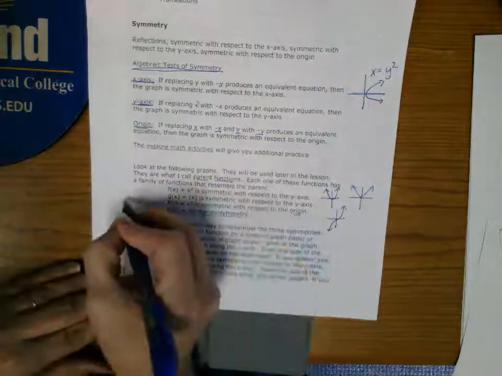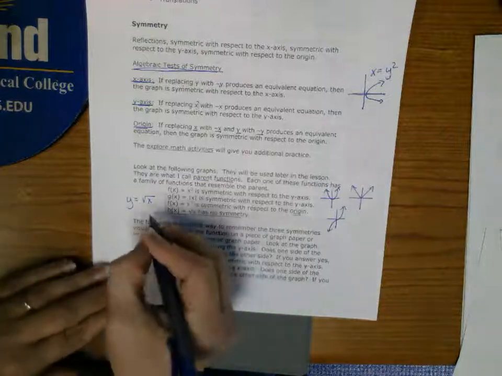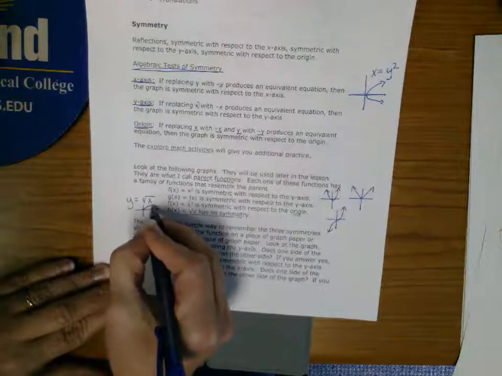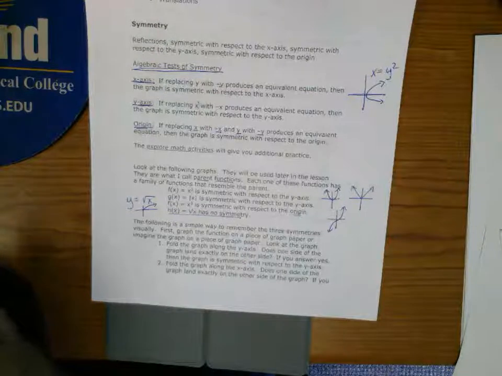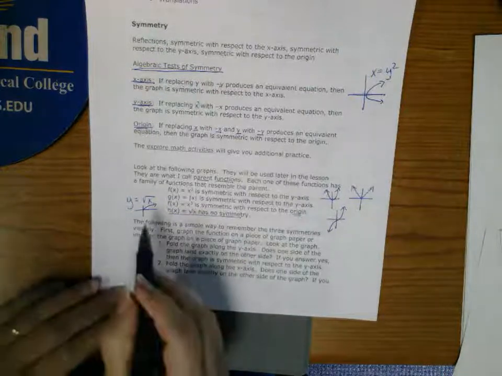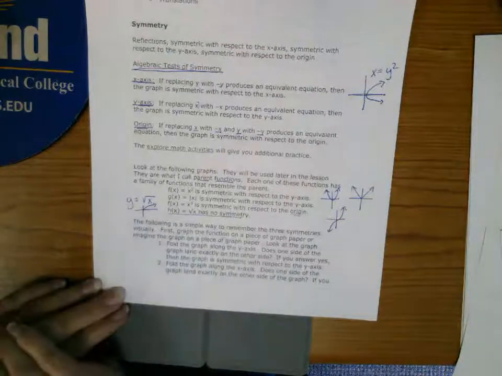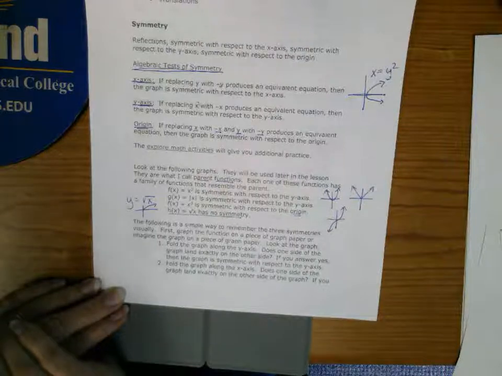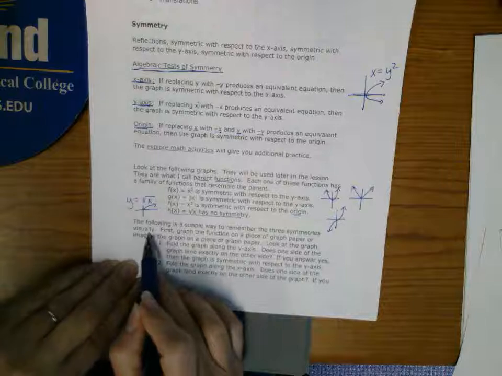And then what about this guy? We haven't talked about him today, the square root function. Do you remember what that one looks like? He's the arc. And there was no symmetry. He just has part of a graph there anyway. So there's nothing to be symmetric with. And if we rotated it 180 degrees, it would be down here. It would not be in the same place. So no symmetry.